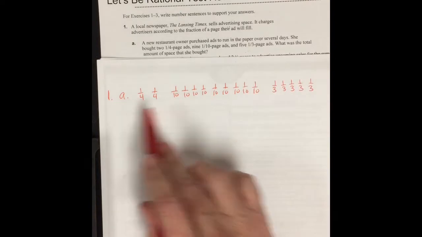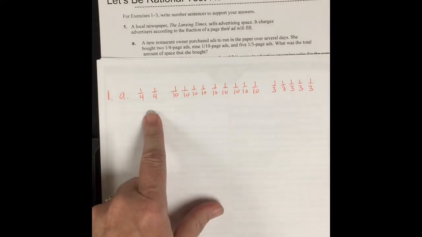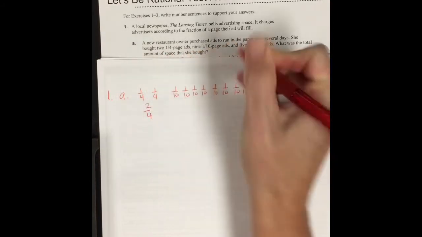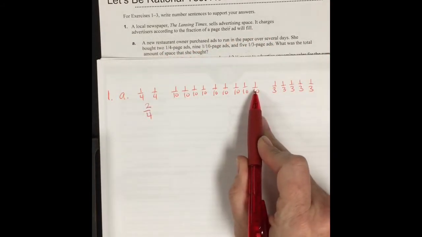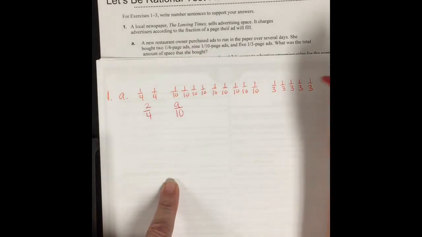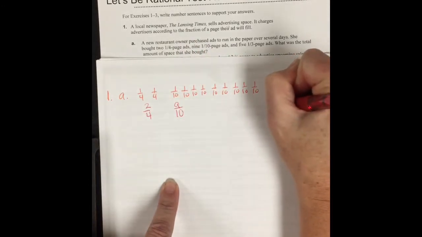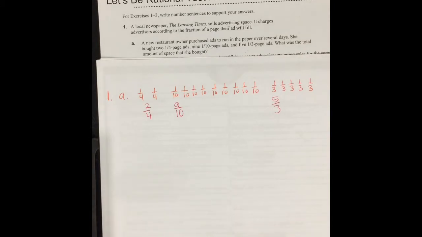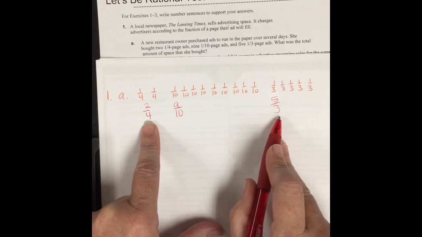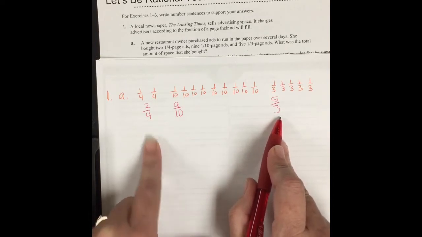So here's a visual of what was purchased. 2 1/4 would be easier to write as 9/4. And then this is 9/10, which is easier to write as just 9/10. And this is 16/3. So if I want to find the total number of pages that were purchased, I would need to add these together. And to be able to add these together, I need to find a common denominator.